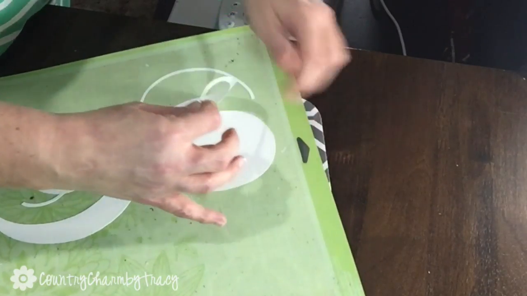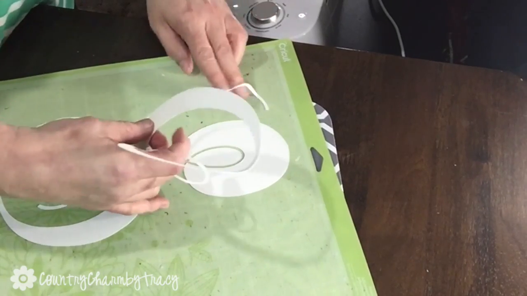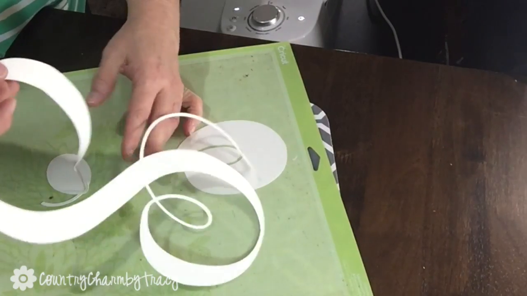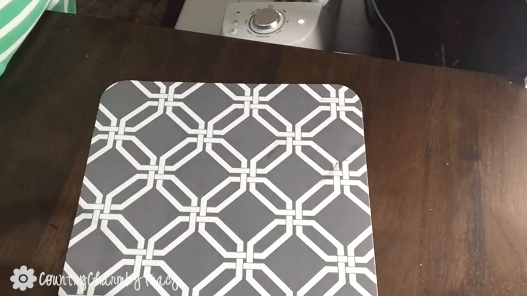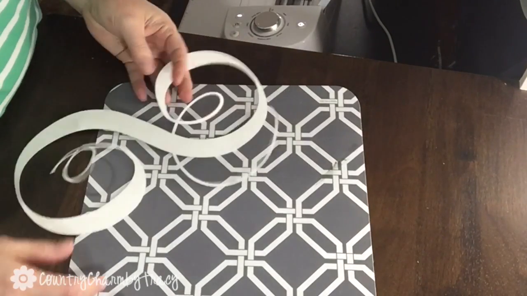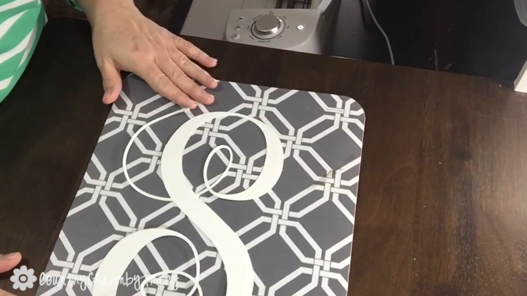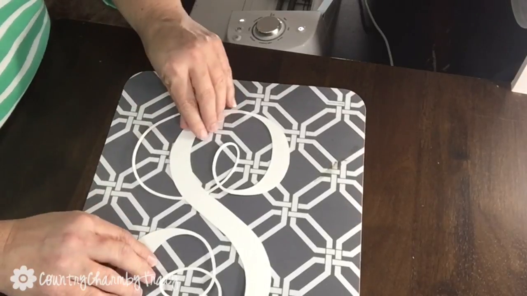I just do the letter and it just brings it up. No worries, just be careful that it doesn't rip. Put that to the side. And so now my S is ready for my husband to cut out in wood.